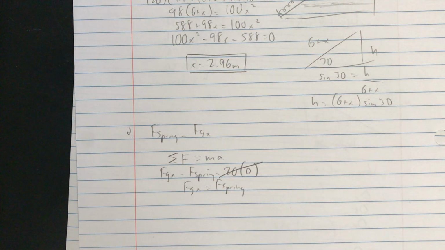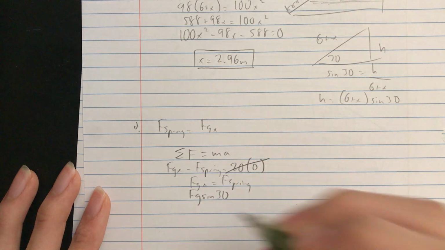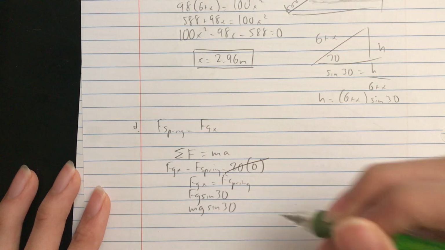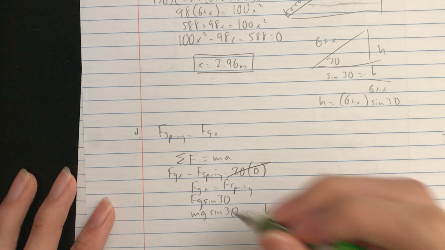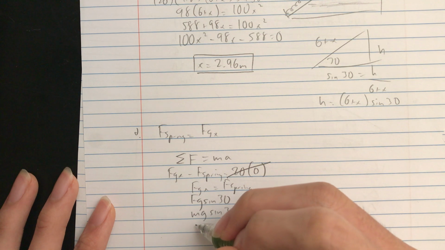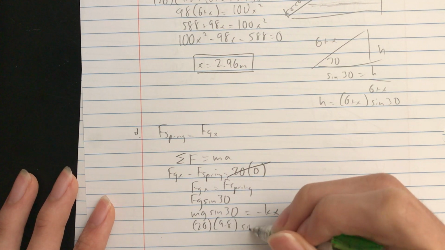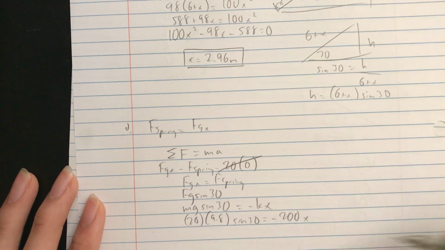Alright, so fgx is fg sine 30, which is also equal to mg sine 30. And f of spring equals negative kx. Okay, so mass is 20, g is 9.8, and sine 30. K is 200, x.